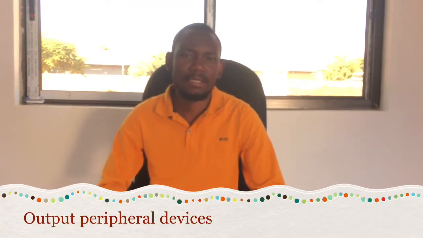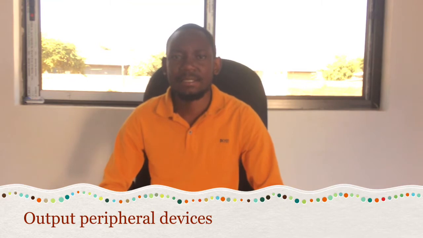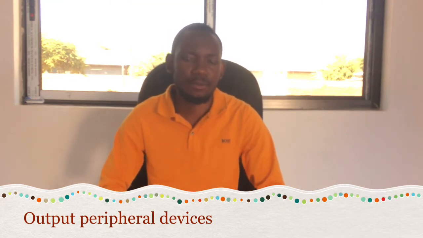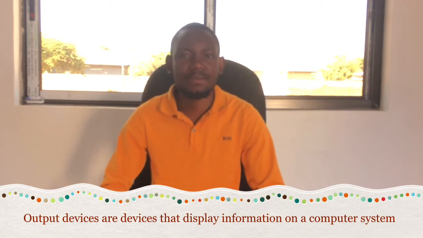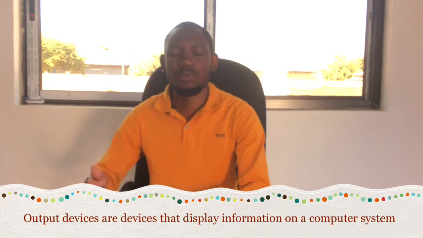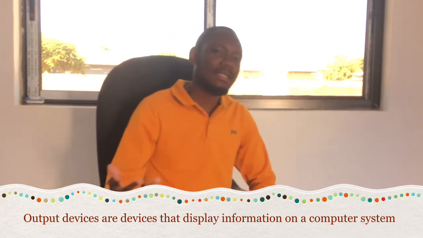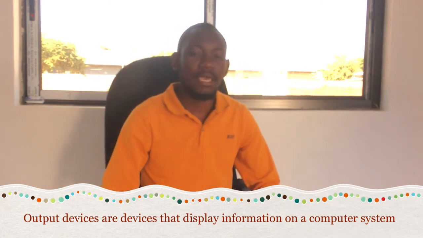After the information has been processed, what are the devices that the computer might need to display the information to the user? These are what we're referring to as output peripheral devices. These are the devices that the computer system will need to display information to the user. Information displayed from a computer system can either be soft copy, where it is just on a screen or projected onto a wall, and once the devices being used to display the information turn off, the information also disappears. You can also display information in hard copy, where even if the device being used is turned off, you still remain with the information that has been processed.